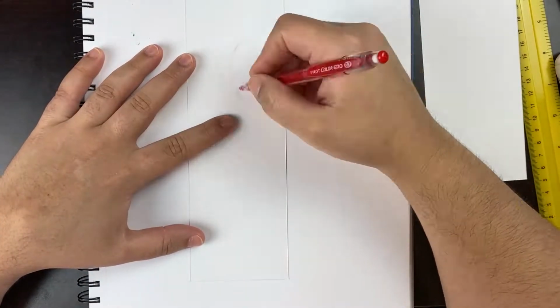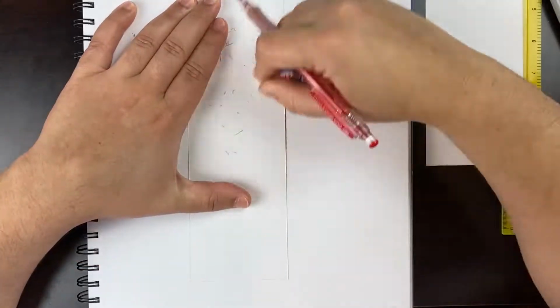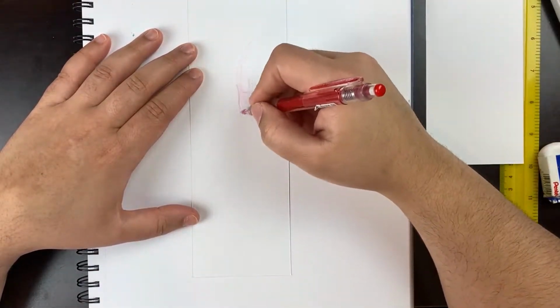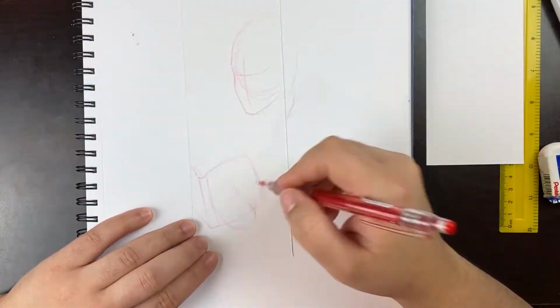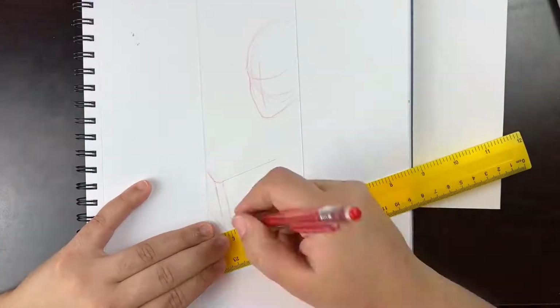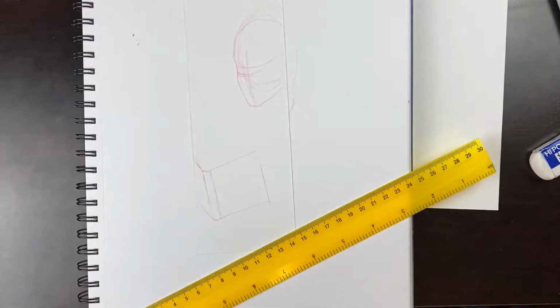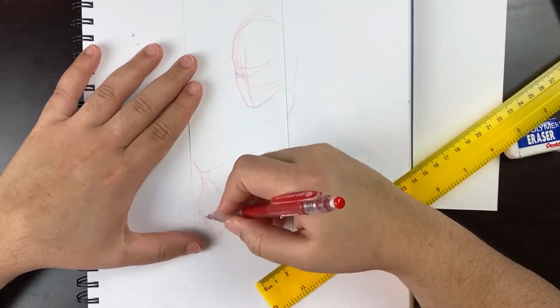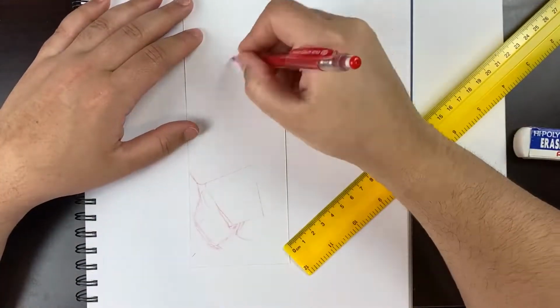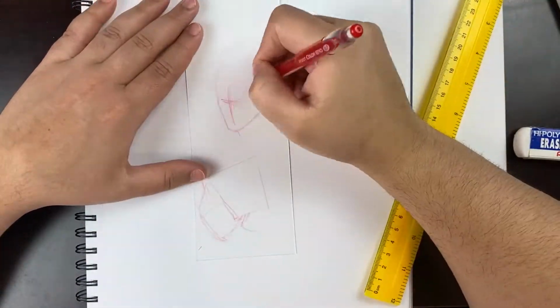Okay, now that we have both of our bookmarks cut out, what I want to do is draw a pose or a little mini scene that I think would fit the character and would look cute within the book. So when I open it, I'm like, oh, look at how cute this character is. But that's just me, you know, y'all can do whatever y'all want, but I just like looking at the cute character.